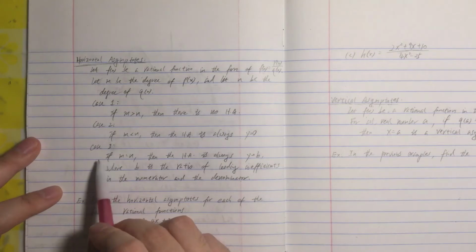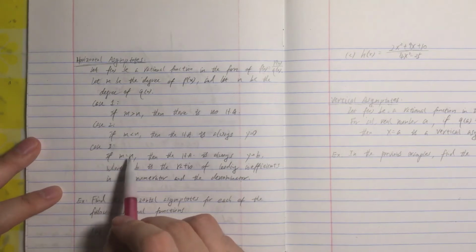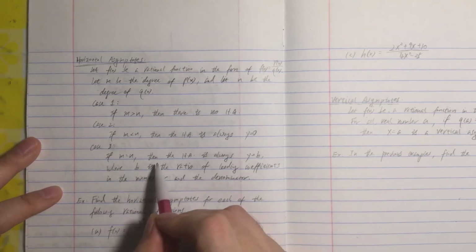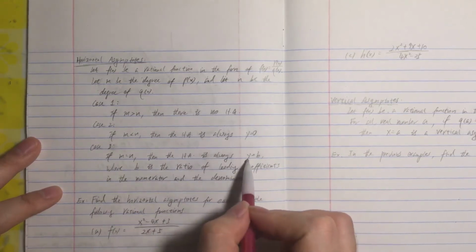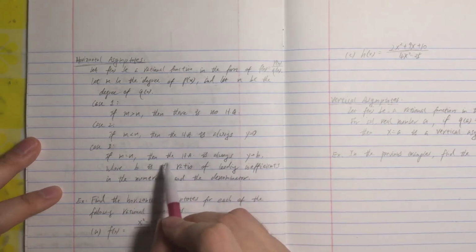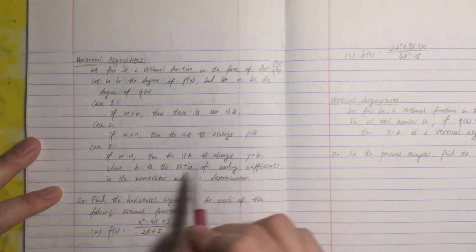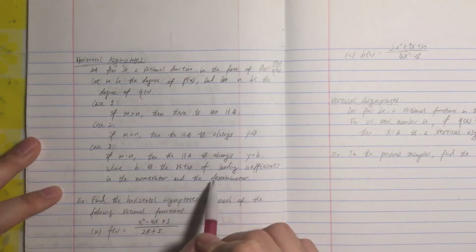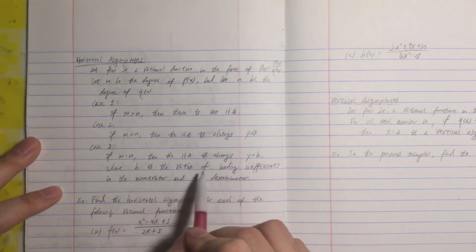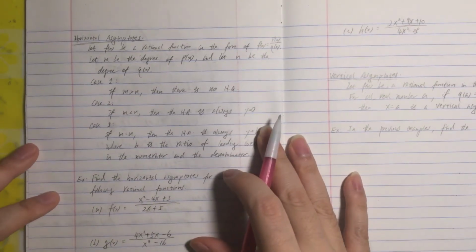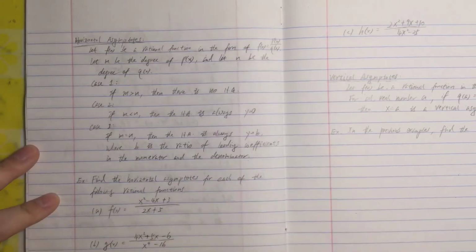Case 3. If m equals n, if the top and the bottom have the same degree, the horizontal asymptote is always y equals b, where b is the ratio of the leading coefficients in the numerator and denominator. Next, based on these three rules, let's do some examples.